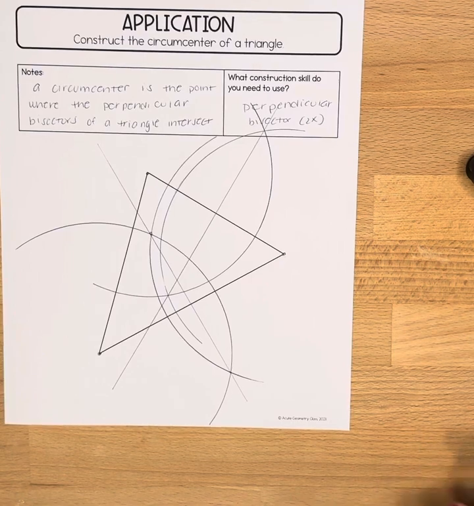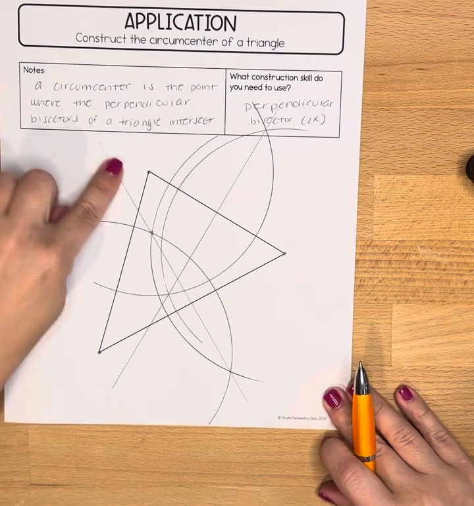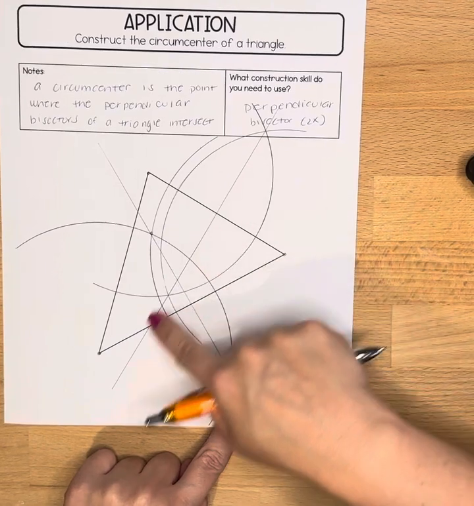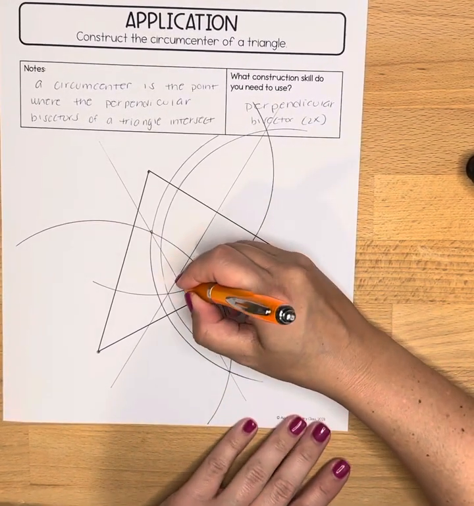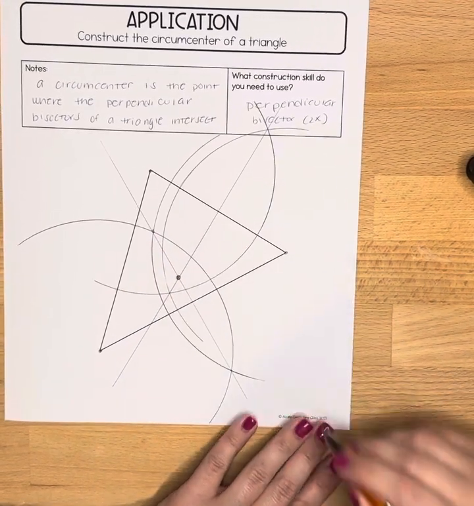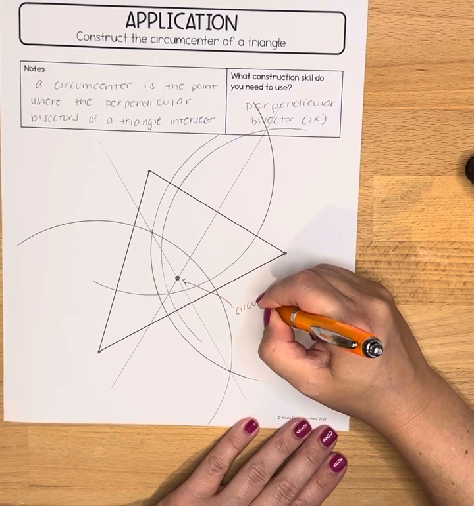And remember, we're looking for where the perpendicular bisectors intersect. The perpendicular bisectors are those 2 lines that we drew. So here's one. Here's the other. We're looking for their point of intersection. Looks to be right there. And I'm just going to label that as our circumcenter.